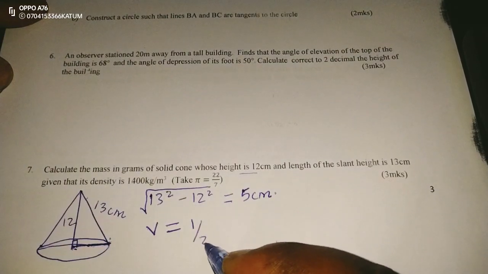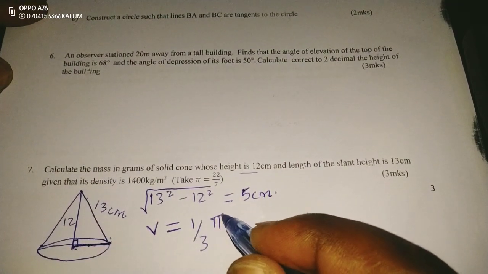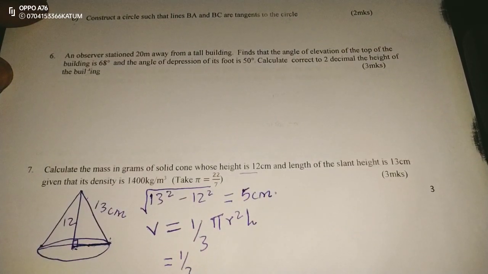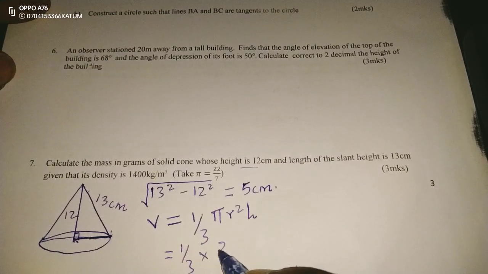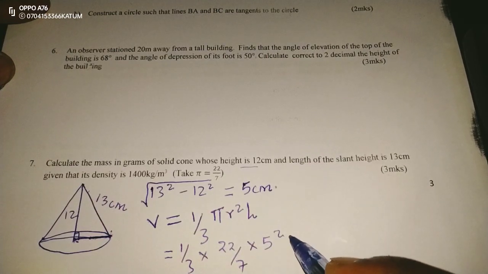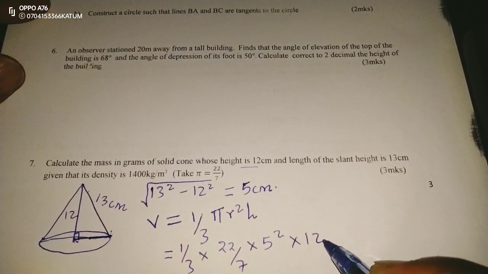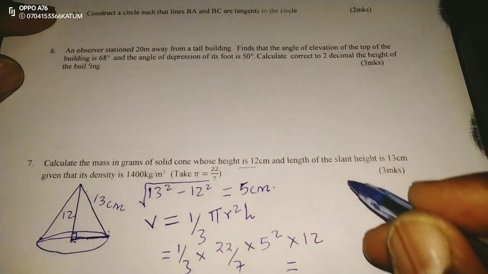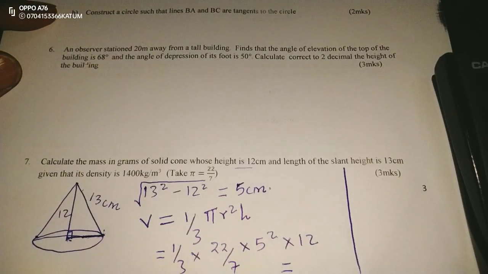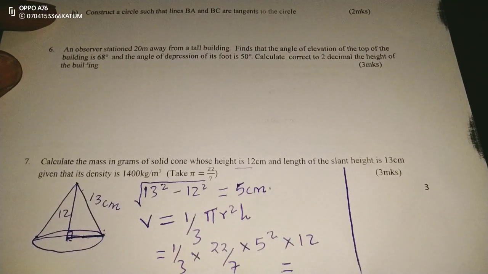Therefore now I must get the volume of this cone now that I have both vertical height and radius. The volume of a cone is given by a third pi r squared multiplied by h. So I'm going to have a third pi, 22 over 7, a radius of 5 squared times a height of 12. So this will give us the volume of the cone in cubic centimeters. Therefore, this volume of the cone is going to be, when I take a third and multiply it with 22 over 7, then multiply it with 5 squared times 12.